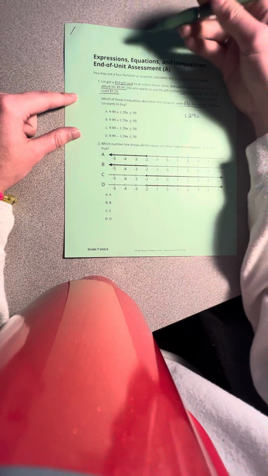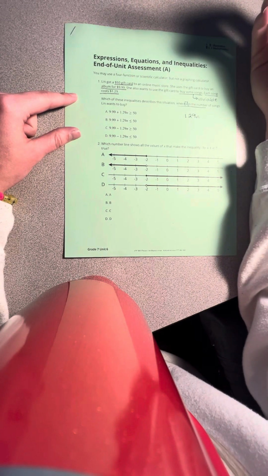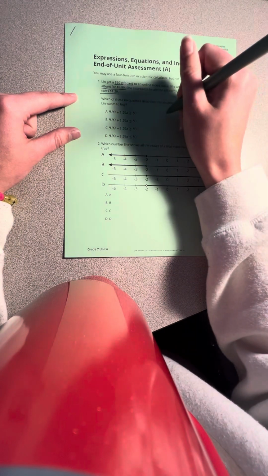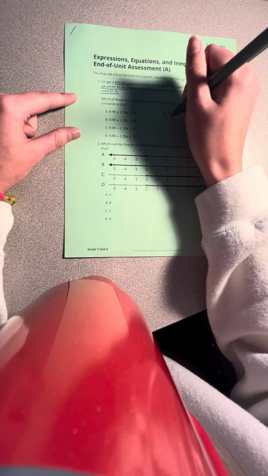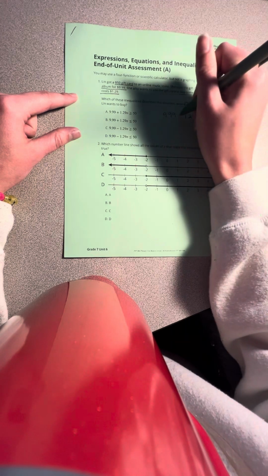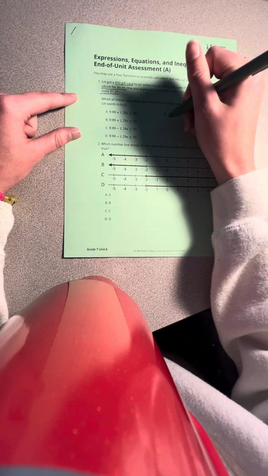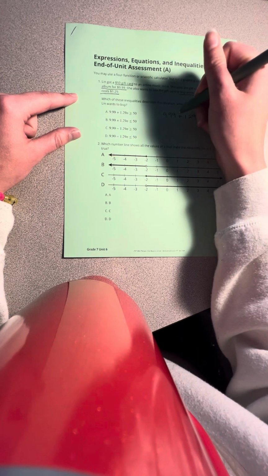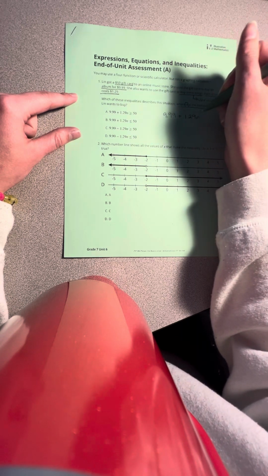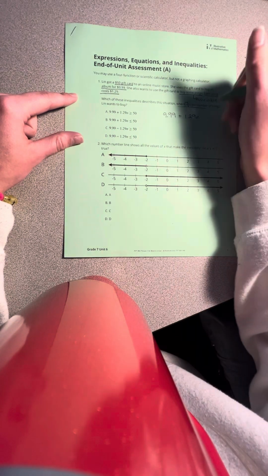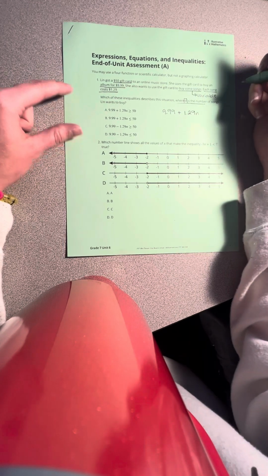Okay, and I know that I bought an album for $9.99. That is a set price because we only bought one album. So I have $9.99, and I'm going to add those two things together because we're combining those to get our total cost. So $9.99 plus $1.29n is going to give me my expression here.